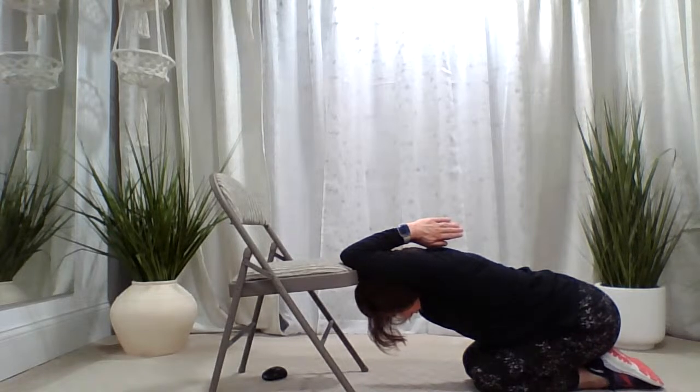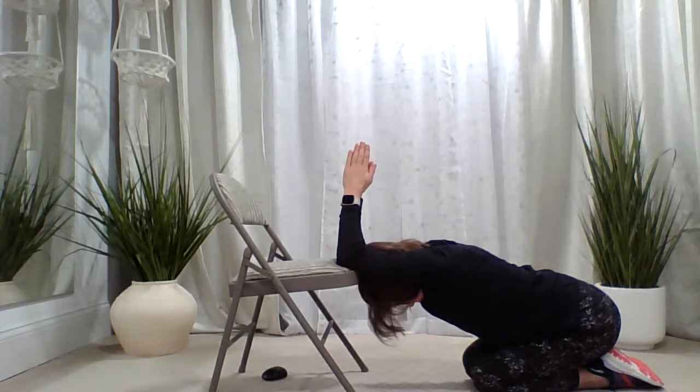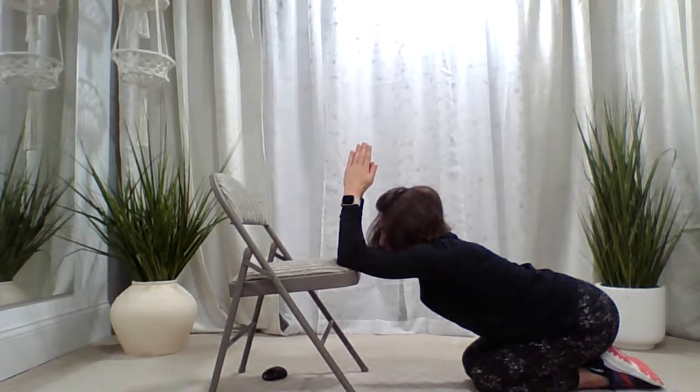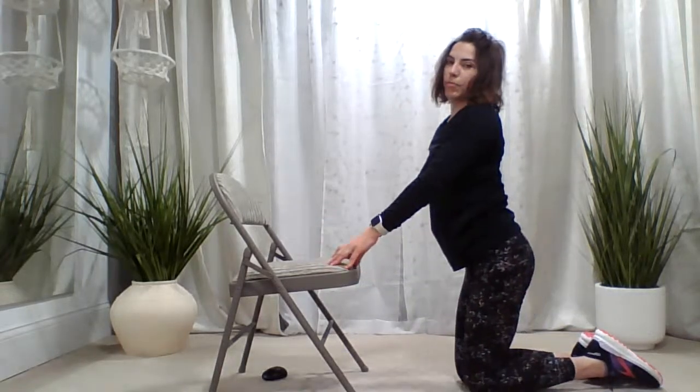On the opposite side, so as I shift over to the right, I have to use my left elbow to ground, and that stretches that, and vice versa. On an inhalation, I'll just bring my arms back to center, lift the head, and then one hand at a time, bring myself back up to an upright position.